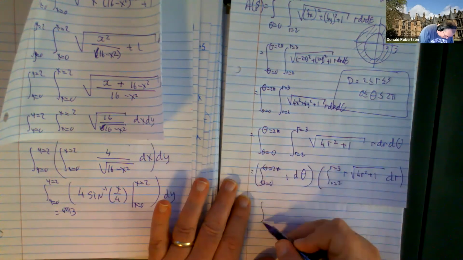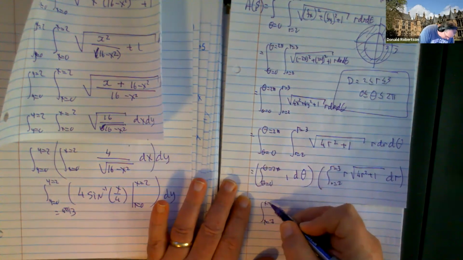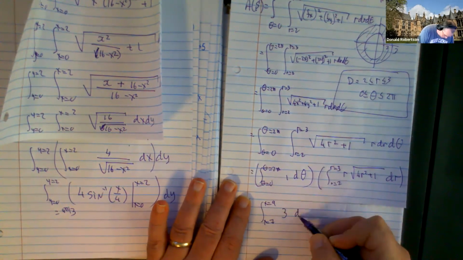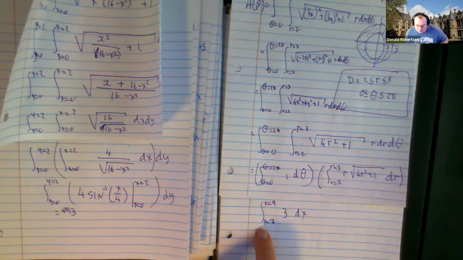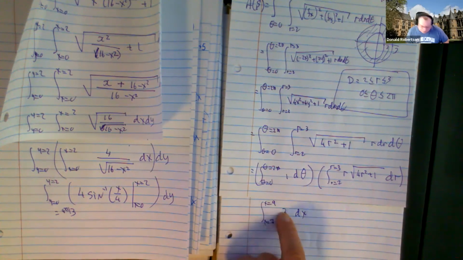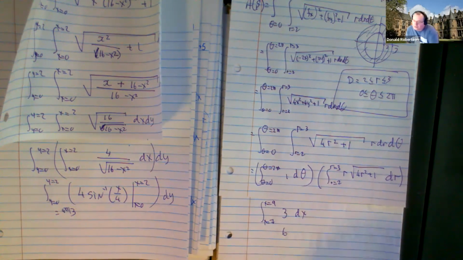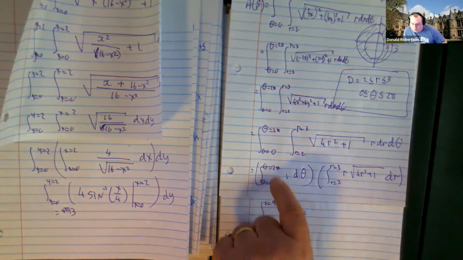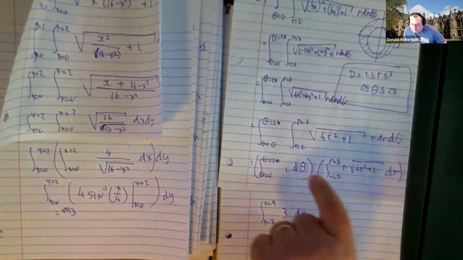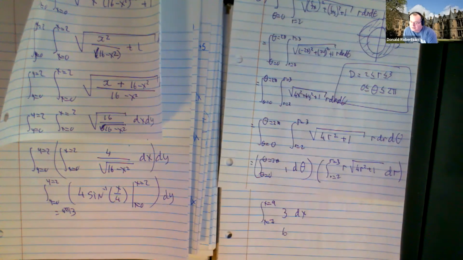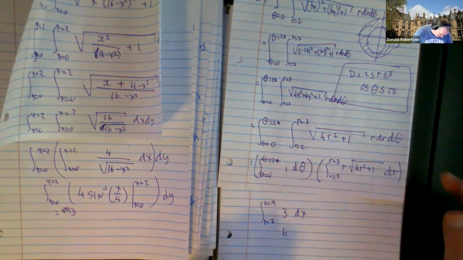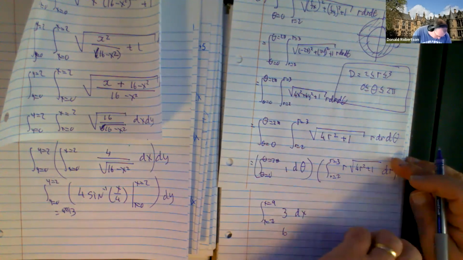So if somebody said to me, x equals 7 to x equals 9 of 3, I would just say 9 take away 7, that's 2, 2 lots of 3. I could tell you the answer is 6. So if you're integrating constants, 1s, 2s, 3s, between two numbers, just find the difference and multiply it by the constant, and you've got the answer. It might save you 10 seconds, but it's better than nothing. And that one is horrible. Well, not horrible, but long.